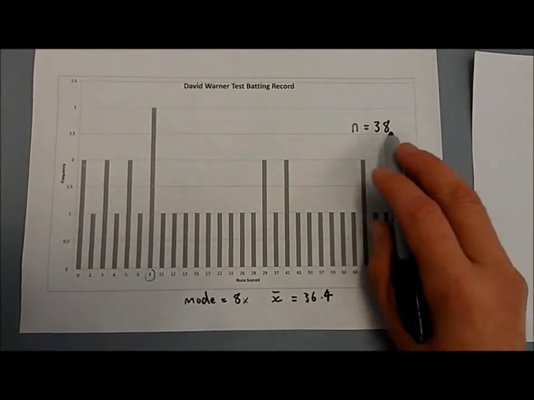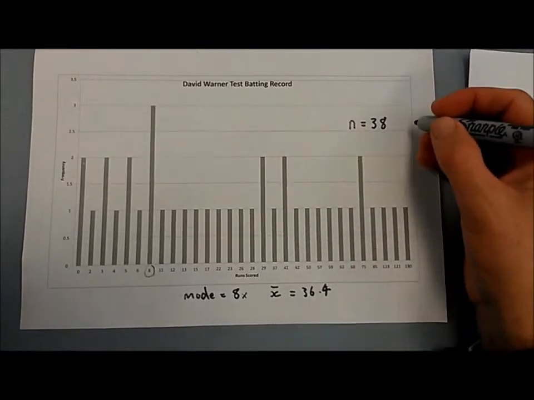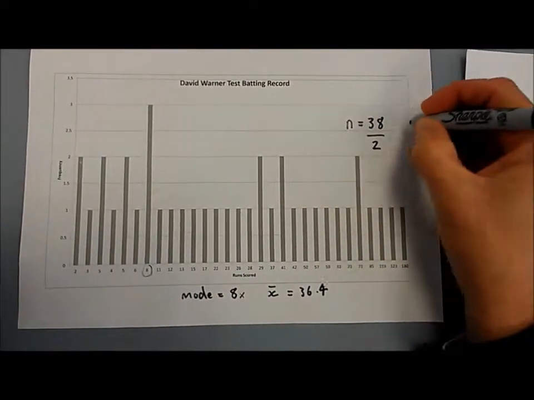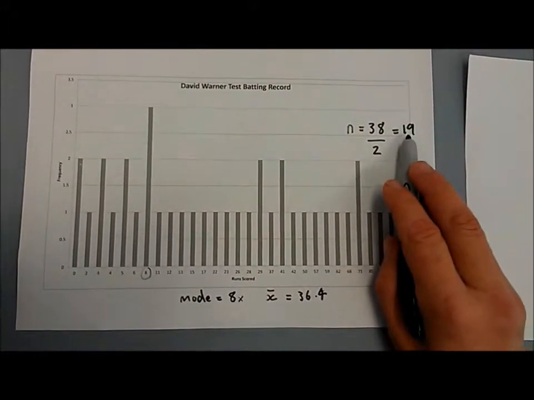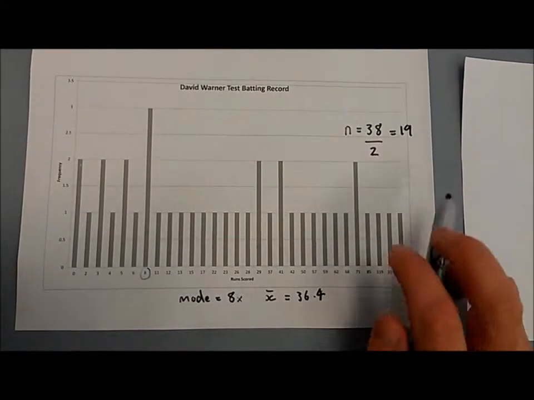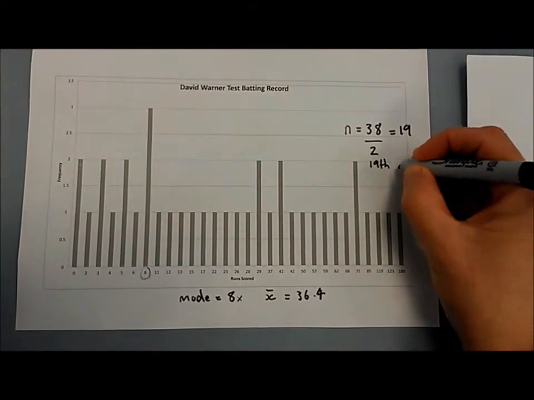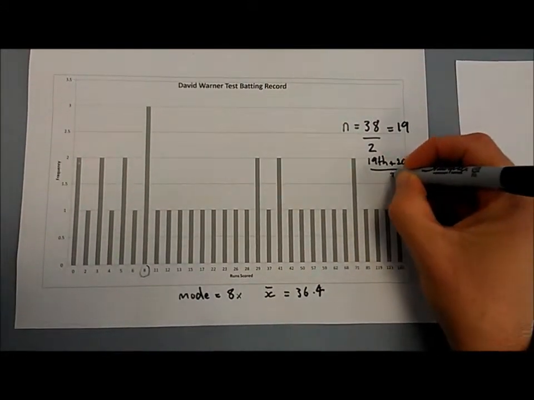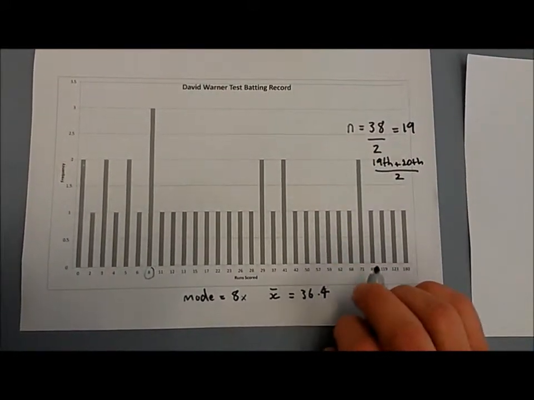Now if I want to find the median with an even number of scores, I go, okay, so 38 divided by 2 gives me 19. So you might think I'm looking at the 19th score, but with an even number of scores there's always 2 in the middle. So what I actually want is to find the 19th and the 20th scores, and then I want to divide them by 2 to calculate my median. I want to average those 2 middle scores out.